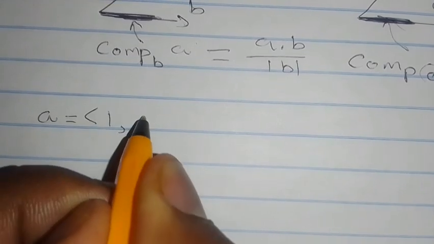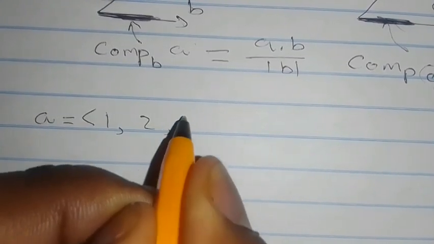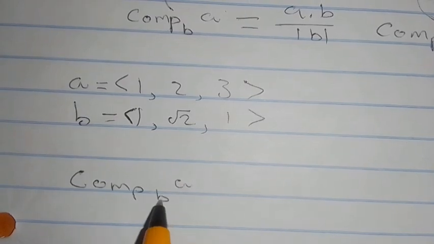So now let's say maybe I have vector A given by 1, 2, and 3, and then I have vector B given by 1, root 2, and 1. So what's the scalar projection of A onto B? Try to see if you can get that one out.